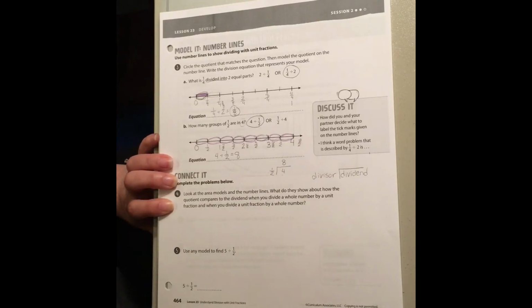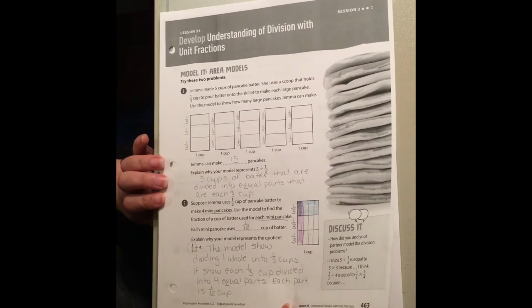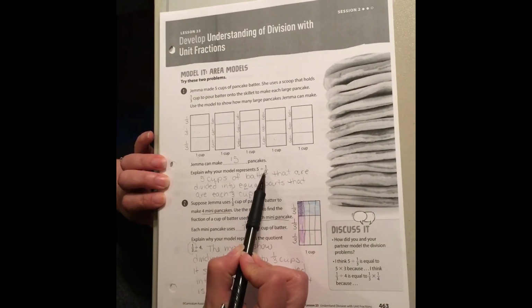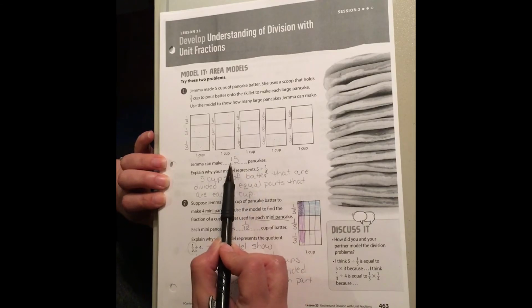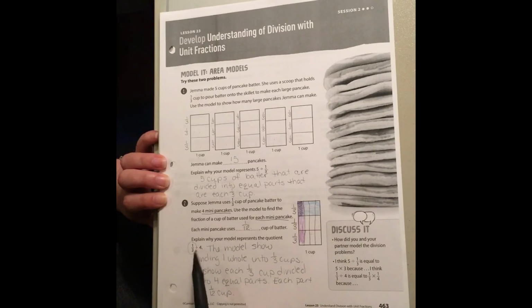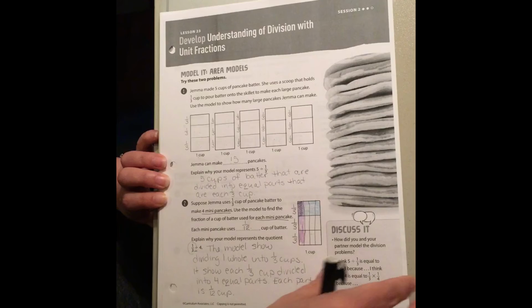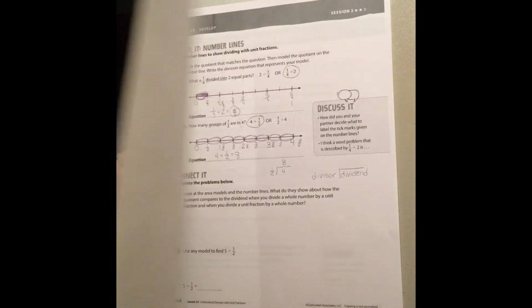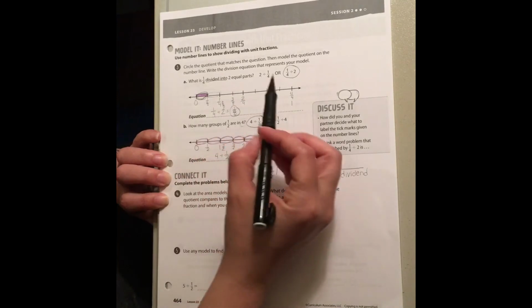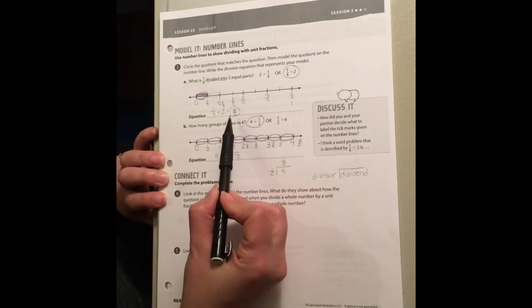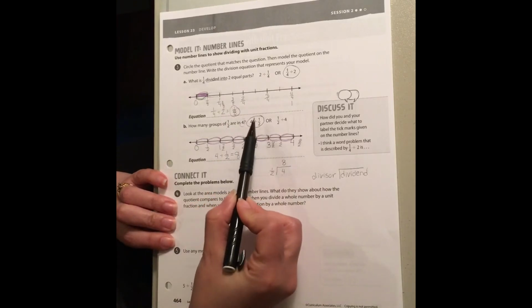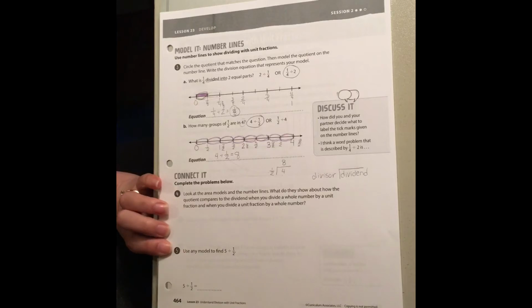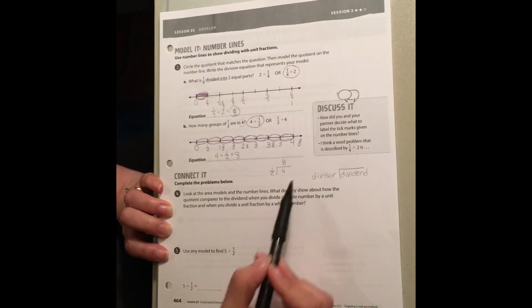So if we look back at our area models, here we have a whole number being divided by a fraction, and we see how many pancakes it can make. And in this one, we have a fraction being divided by a whole number, and we see how much is used for each pancake. Here we have a fraction divided by a whole number in our answer, and here we had a whole number divided by a fraction in our answer. So what kind of connection can you make between the whole number being the dividend and what the answer is going to be when you divide them?